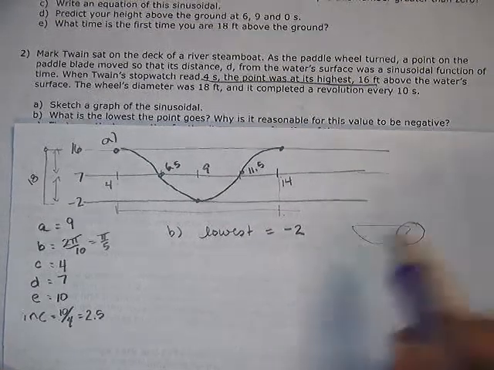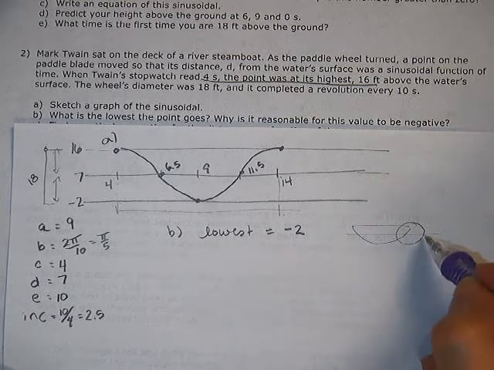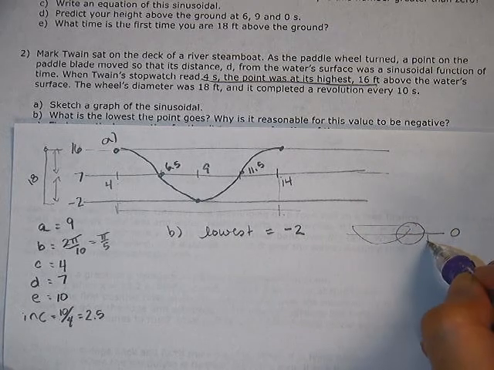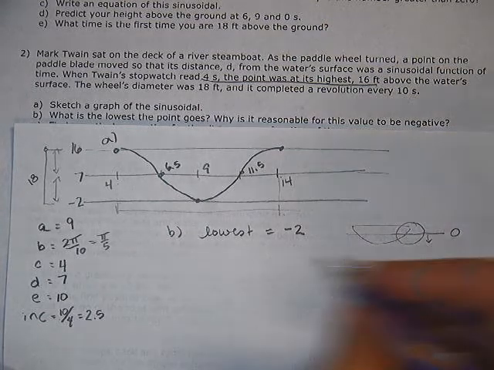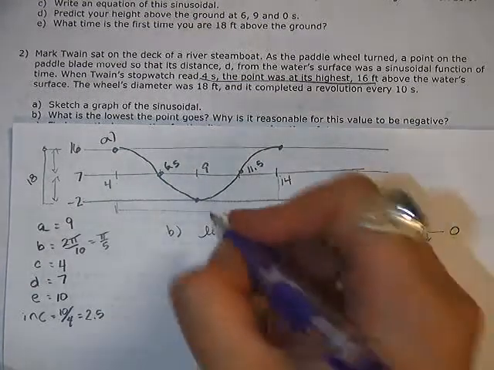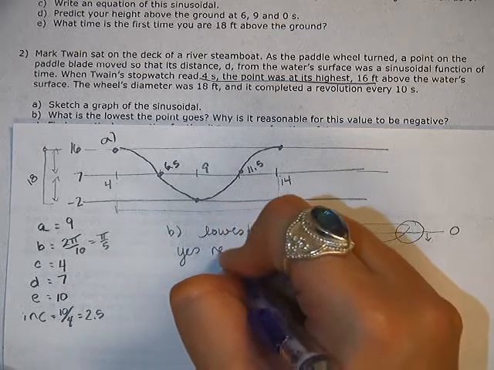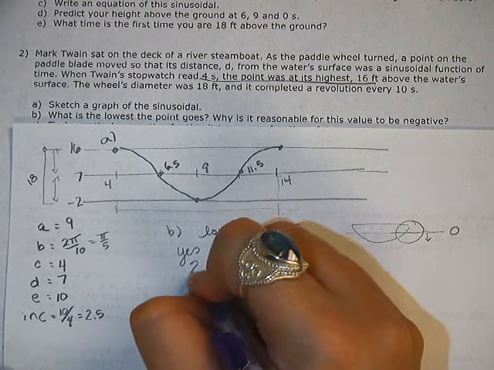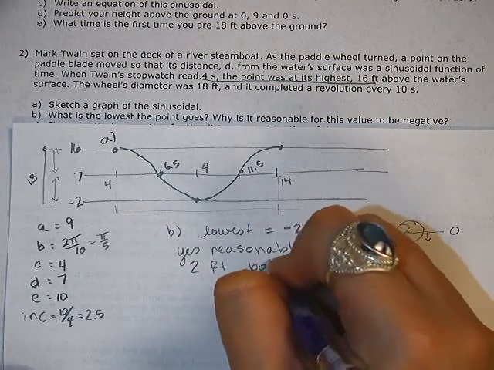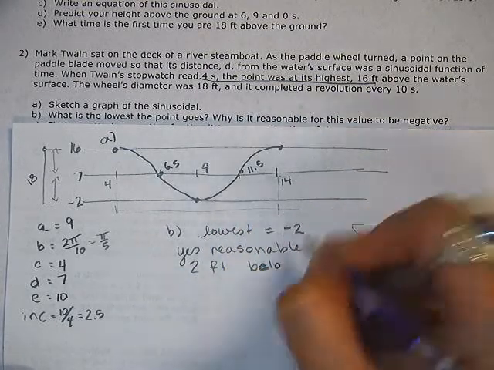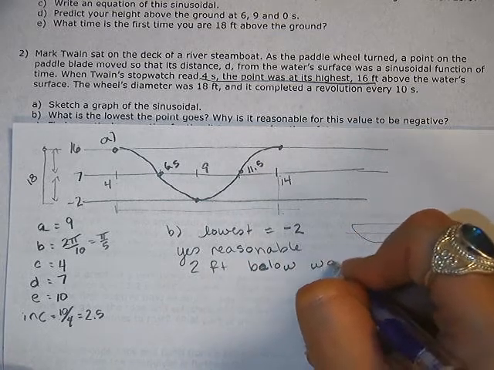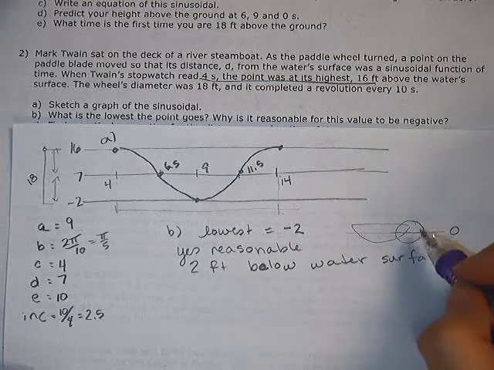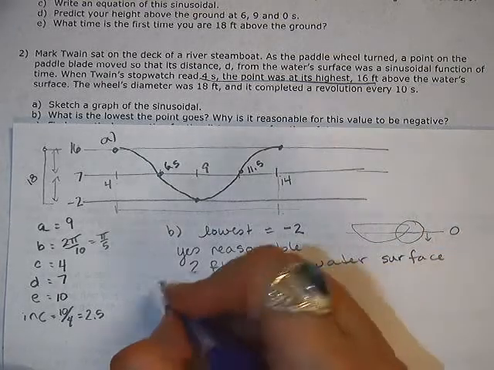If we call the water surface 0, it makes sense that it would go down below the water. So yes, reasonable: 2 feet below the water surface. If the paddle doesn't go into the water, it can't push the boat along.